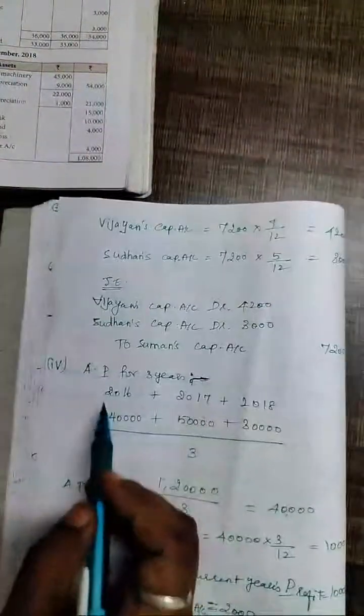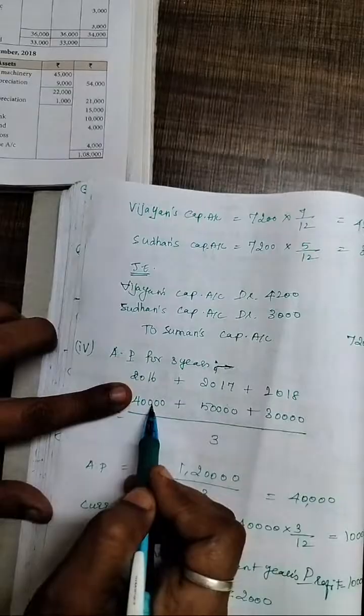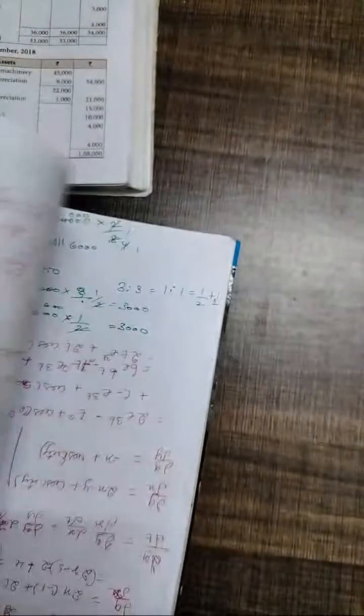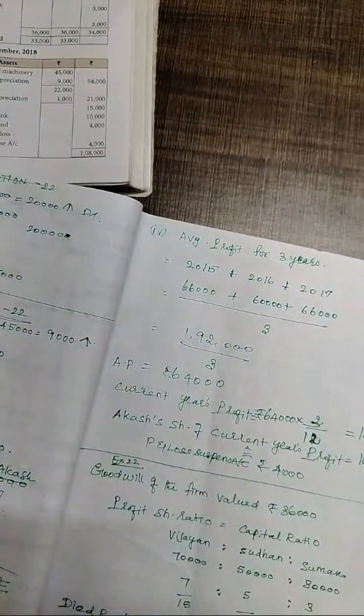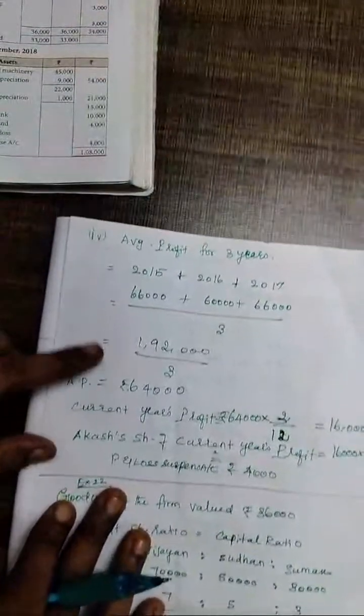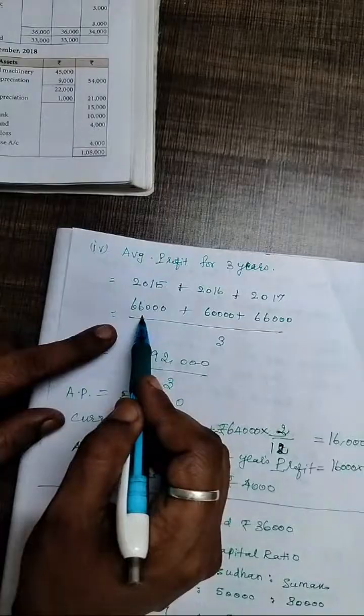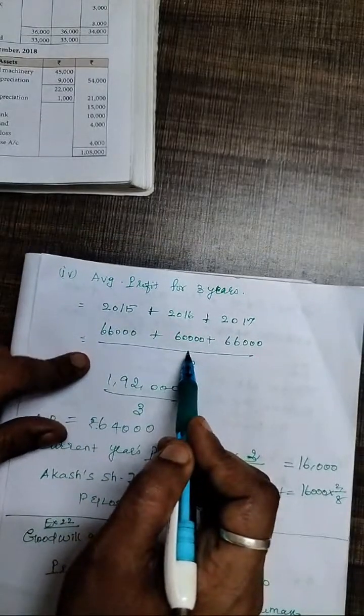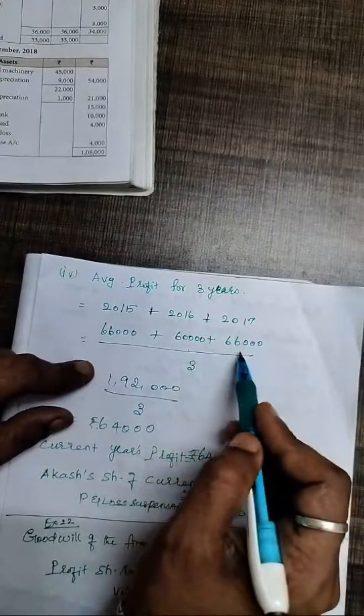So what is the average profit for the 3 years? In 2015 they got a profit of 66,000. In 2016 the firm got a profit of 60,000. In 17, 66,000 rupees.